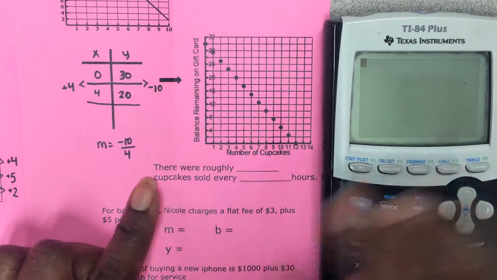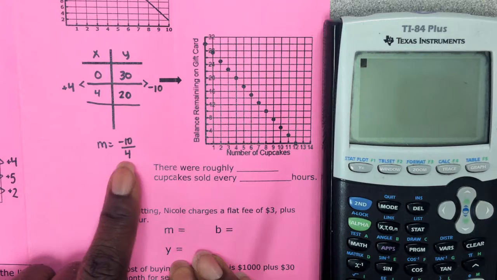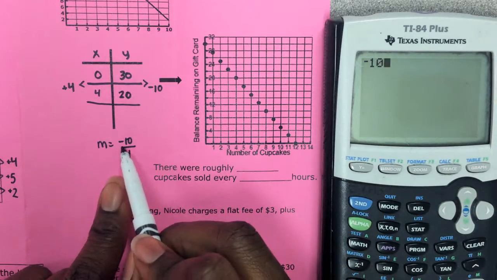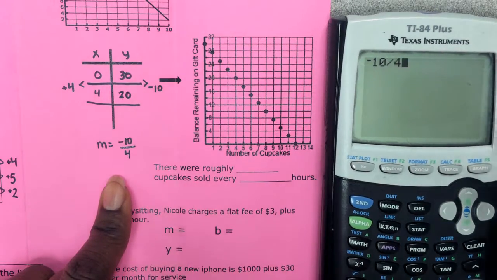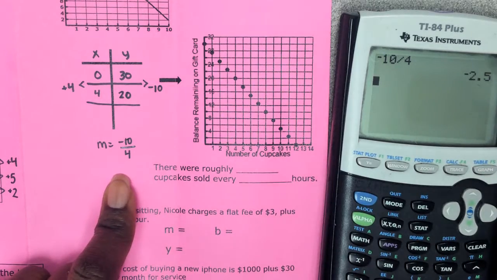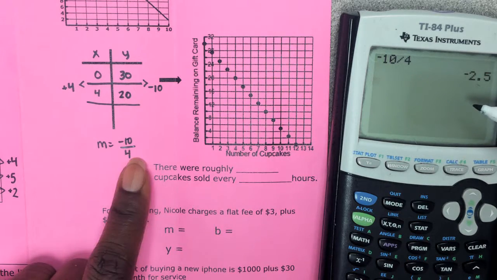Next I'm going to get my calculator. This right here, if you're not sure if it is reduced or not, just simply put it in the calculator. Negative 10 divided by 4. You'll get an answer, which is a decimal. I don't want the decimal, especially if we're talking about slope. If we're talking about the y-intercept, you can have a decimal, but slopes need to be fractions.